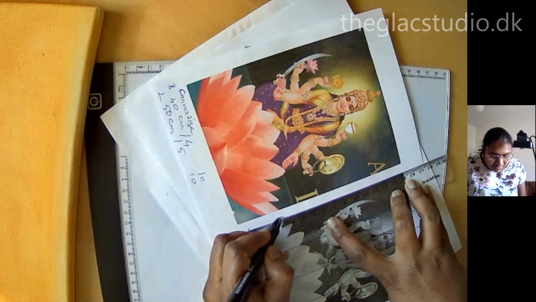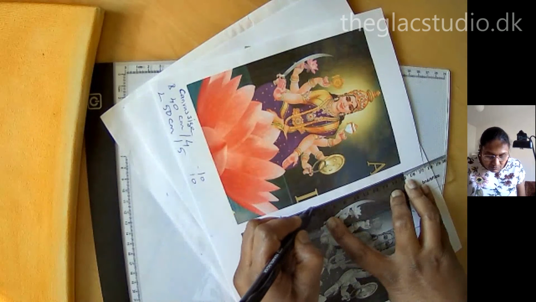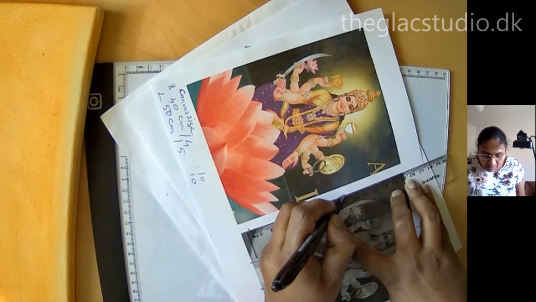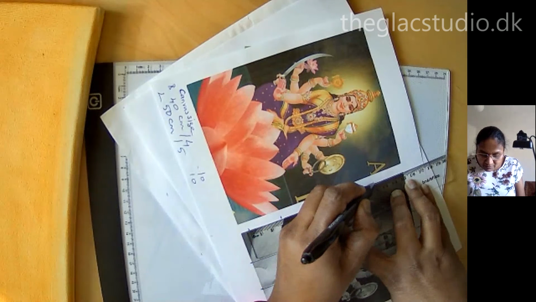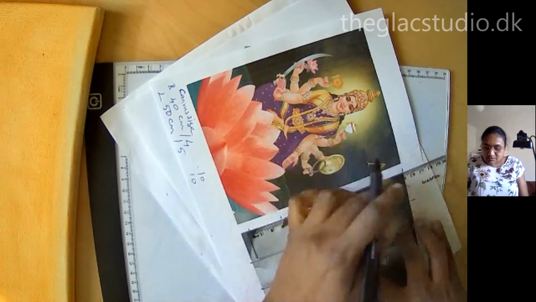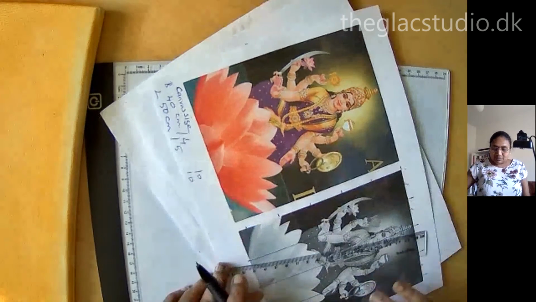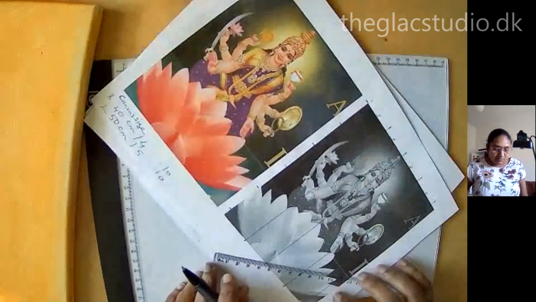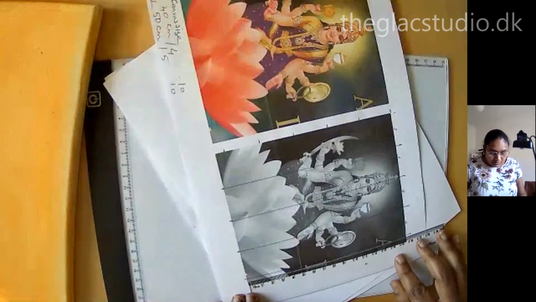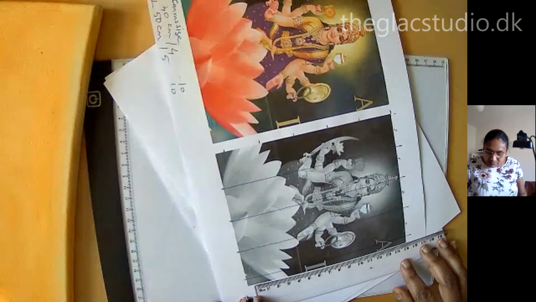So let's do again 3 centimeter blocks. 3, 6, 9, 12, and 15 is right here. Yes, that's the corner. So I'm not going to work on that. Draw another line now. So let's do the same thing on the other side as well.